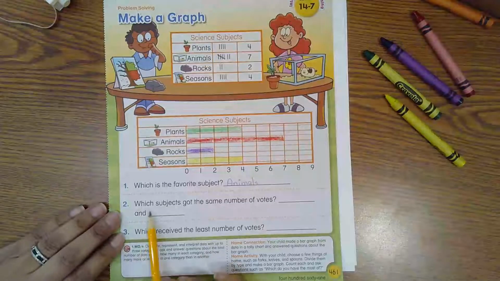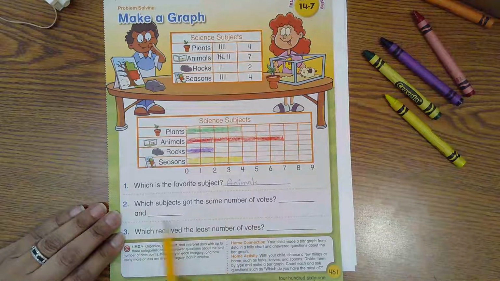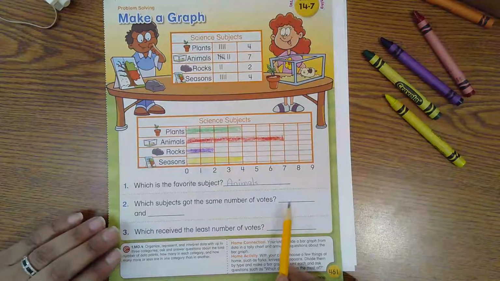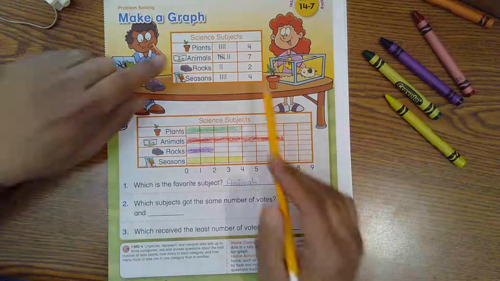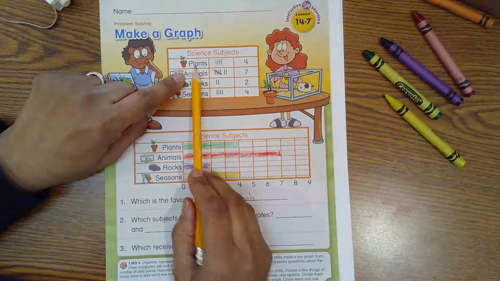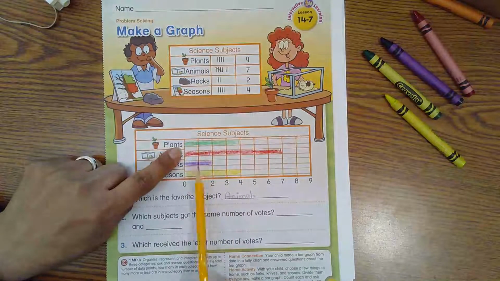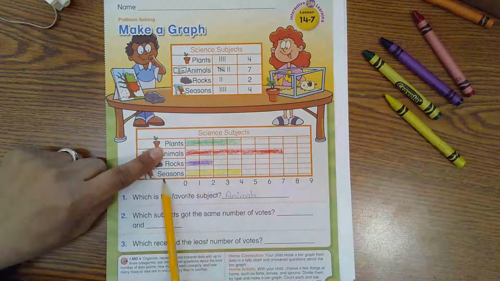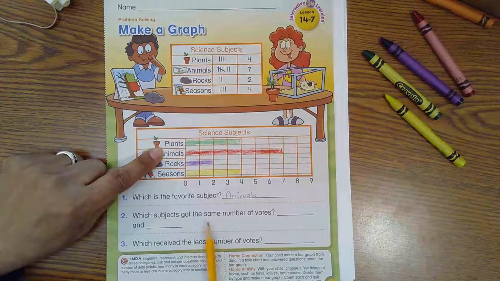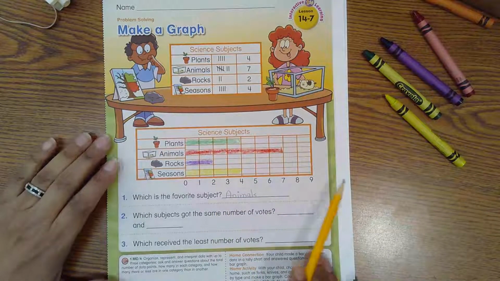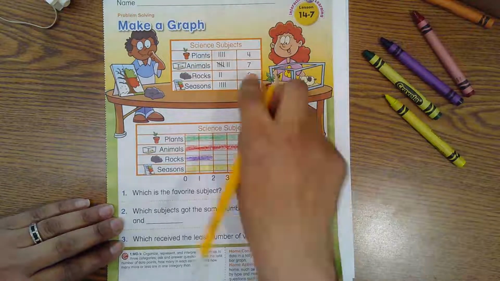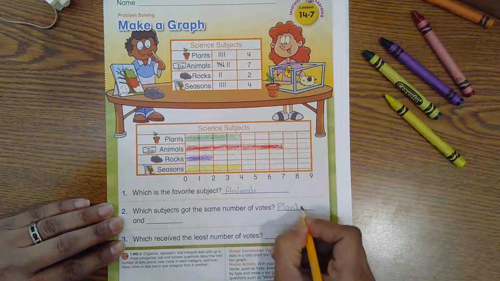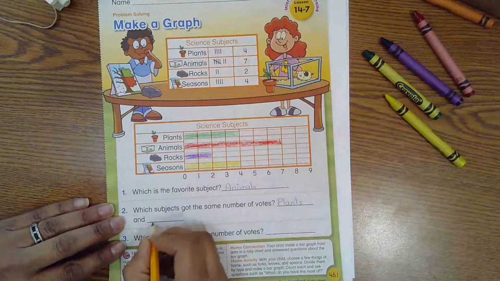All right. Number 2, which subjects got the same number of votes? I have 2 subjects. So now I'm gonna either look up here in my tally at the numbers, or I can look at my graph. So I can see plants get 1, 2, 3, 4 and seasons 1, 2, 3, 4. So I have 2 subjects that get the same number of votes that children like to learn about. So we have plants. So I'm gonna write plants. And then the second subject was seasons.